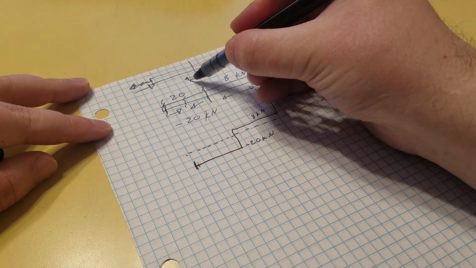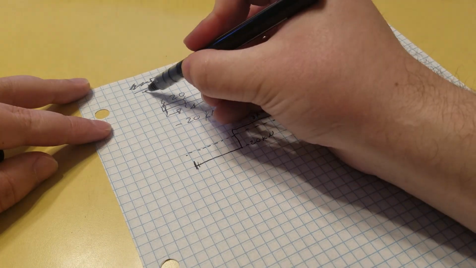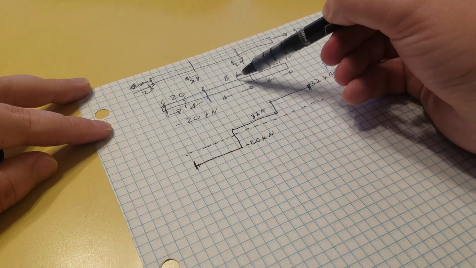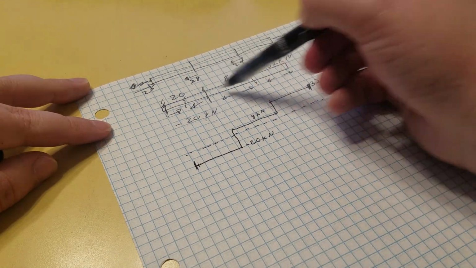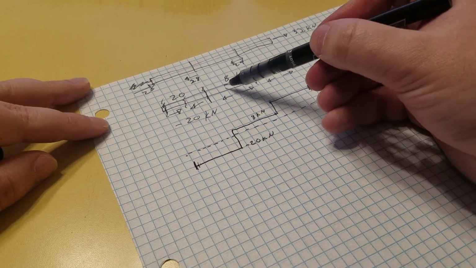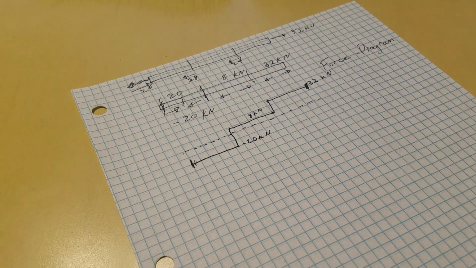And these loads were 28, 24, 20. So you were given these loads. You found these internal loadings inside of the beam. So these are the external loads. These are the internal reactions within the beam. And this is going to reoccur throughout strength of materials.